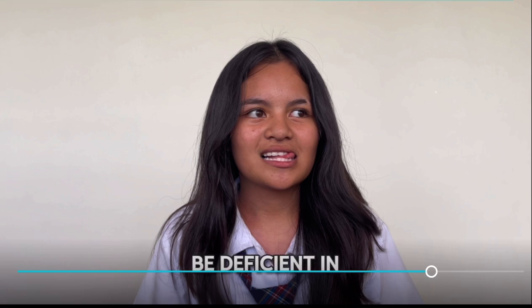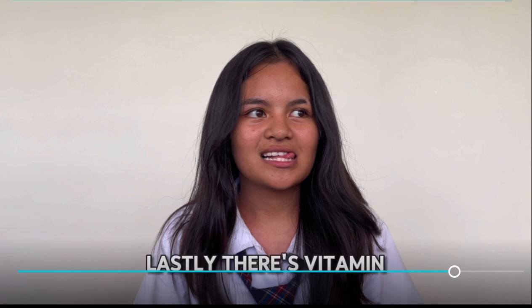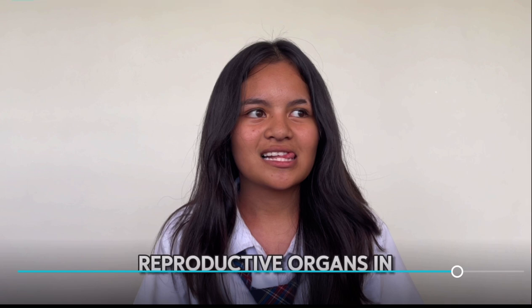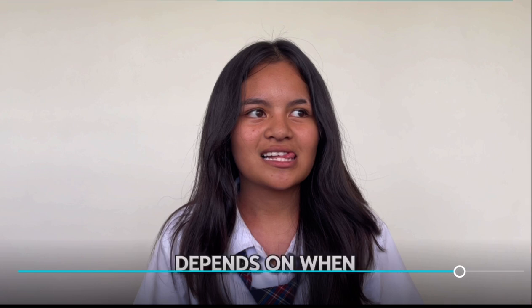We must not be deficient in iron, as insufficient intake can lead to anemia. Iron is found in meat, green vegetables, legumes, shrimp, and oatmeal. Each day, adult men require at least 13 to 15 milligrams of iron, while women need approximately 25 milligrams. Lastly, there is vitamin D. The health of reproductive organs in both women and men depends on whether they get enough vitamin D daily. A deficiency in vitamin D can increase the risk of fertility issues or infertility.